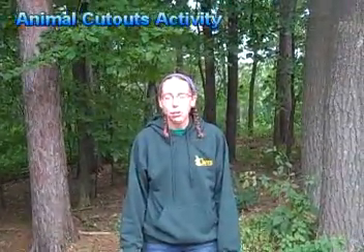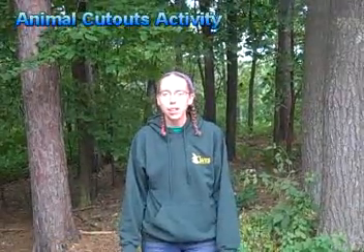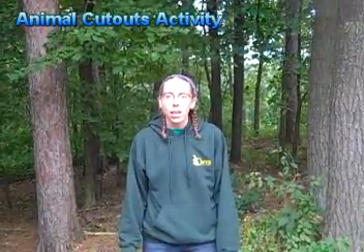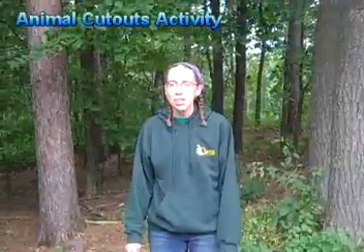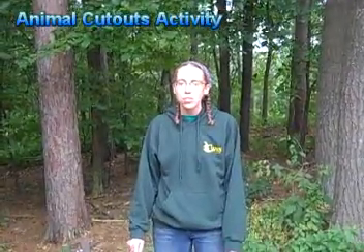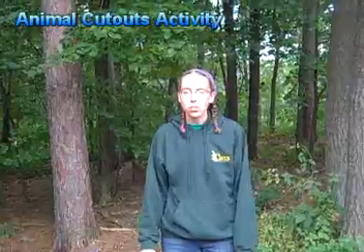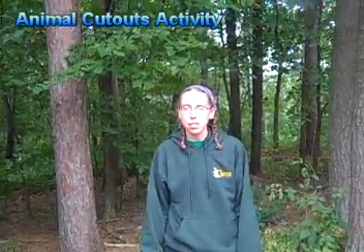In the animal cutouts activity, have students pair off with a partner and take turns hiding an animal cutout within defined boundaries. Make sure that the boundaries are free of poison ivy before you start the activity. The students should hide the animal without burying it, using only its color to help it hide. Then the other students should go looking for the animal and see how long it takes them to find each animal in different settings.